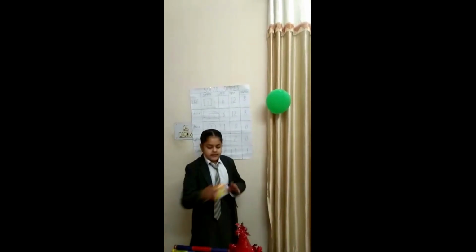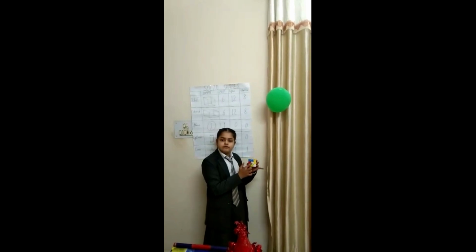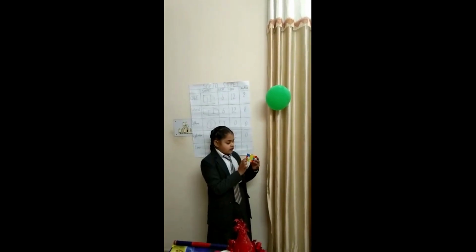First we will see face. Outer surface is known as face. Can you see? This is face. A cube has 1, 2, 3, 4, 5, 6. A cube has 6 faces.